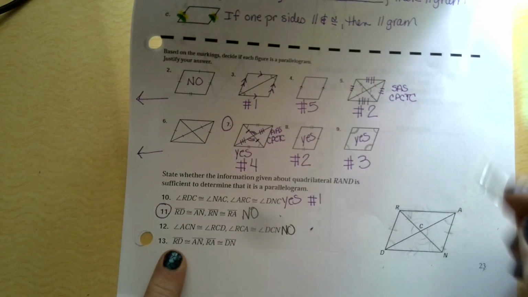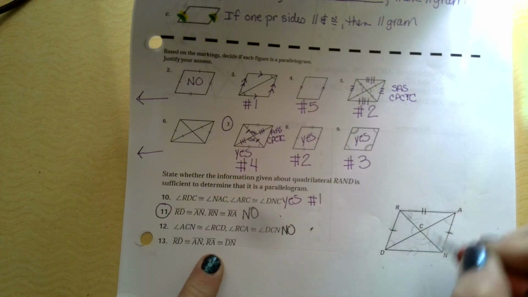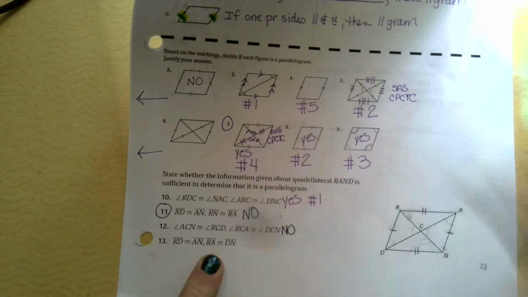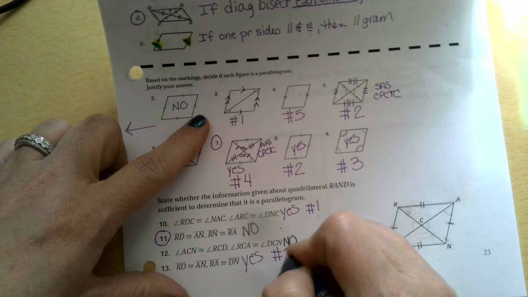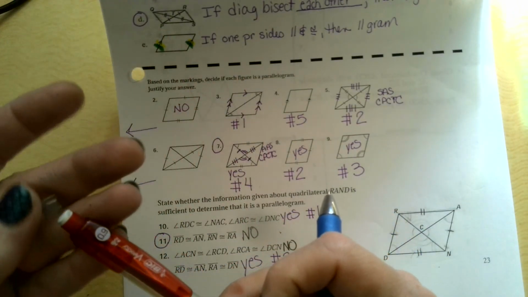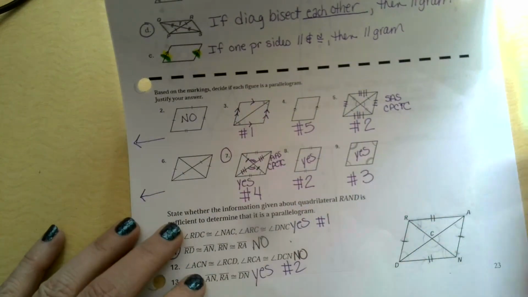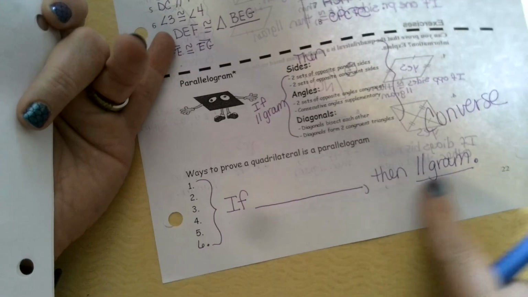All right, number 13, RDAN, RADN. That would be yes. Opposite sides are congruent. Reason number 2. Okay, so I hope you see this is not difficult. You have 6 reasons to choose from, and you have to write out the statements in your homework. And it is the converse. We are ending with it's a parallelogram. Okay, turn the page.